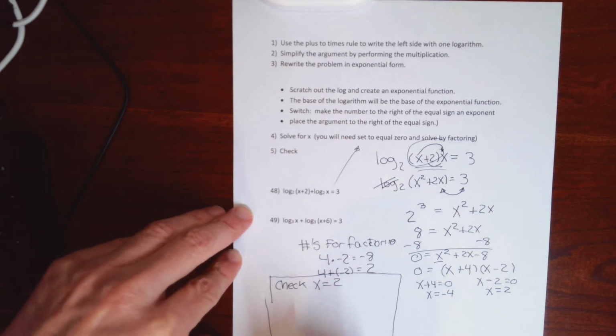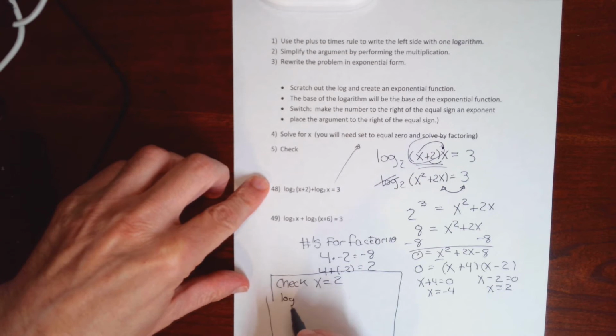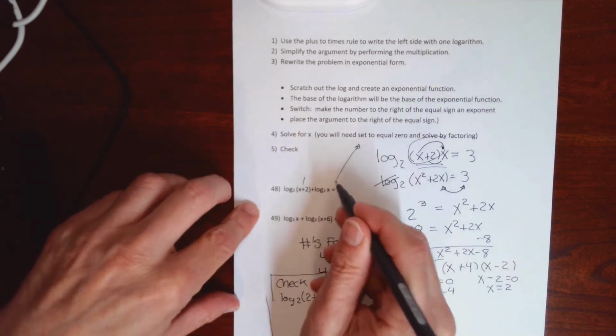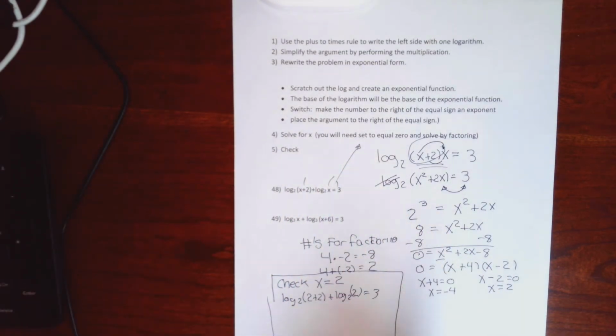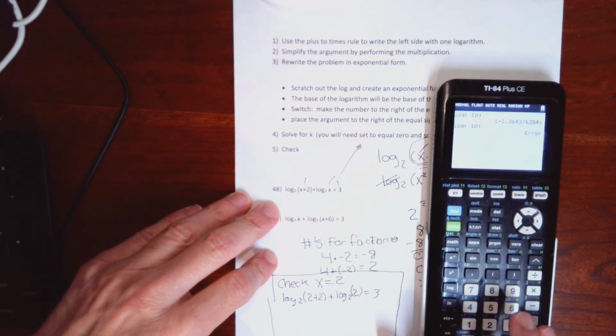So I'm going to check the 2 first and do is the log base 2 of 2 plus 2 plus the log base 2 of 2 equal to 3. That's just changing both of the x's in the problem to 2. This calculator with the log base feature is so much easier. So I'll do it on this calculator first.